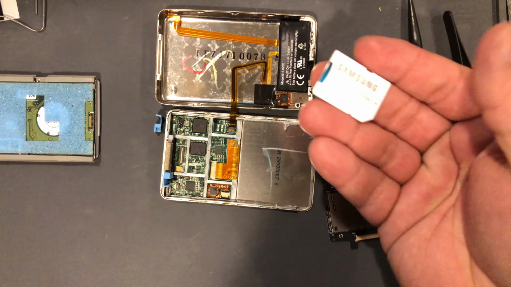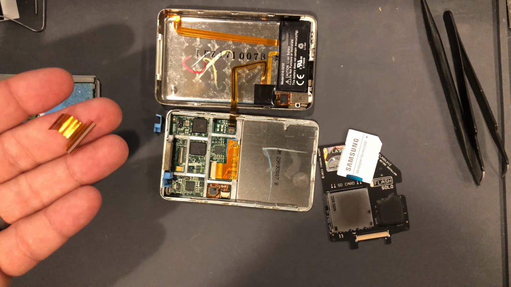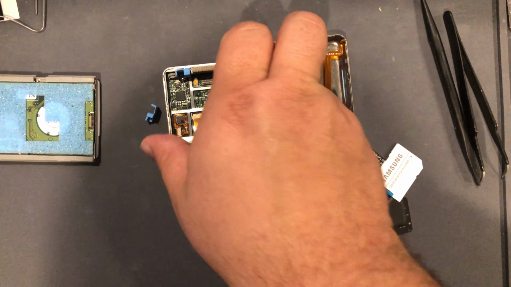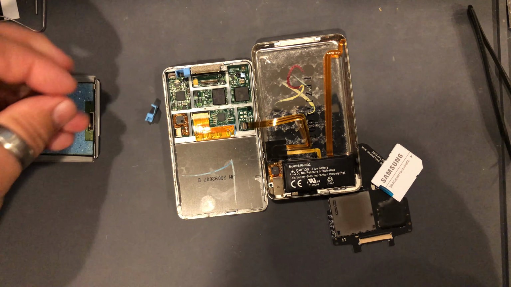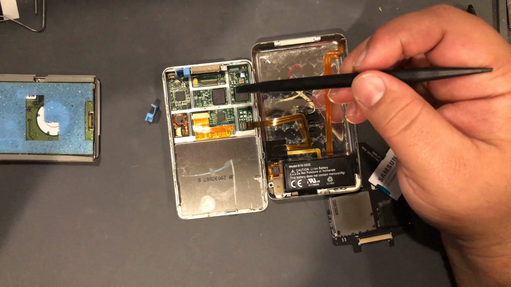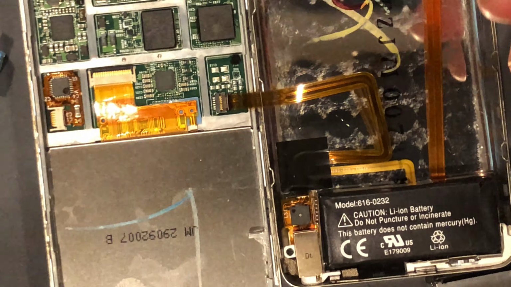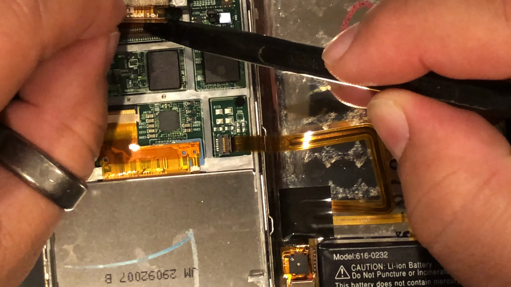Okay. Got the drive we're going to try. I also have the other ribbon cable that I'm going to put in. Turn it this way just to make it a little bit easier. Zoom in a little bit so you guys can see. I apologize for my fat hands in the way.